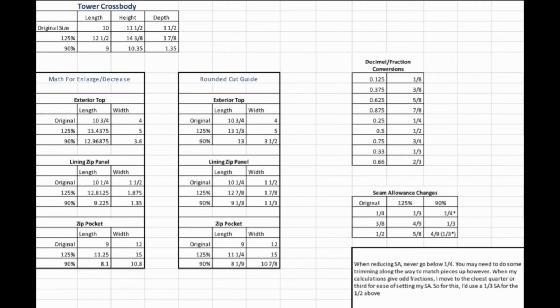And if you are not great at math, but you can remember that you need to multiply by 1 point whatever you want your increase or 0 point whatever you want your decrease, and you have Excel or Google Sheets, I would need to double check Google Sheets. But in Excel, if you right click and hit Format Cell, there's an option for fraction, and it will automatically convert your decimal to a fraction. It may not be a pretty fraction, but it will be a fraction.